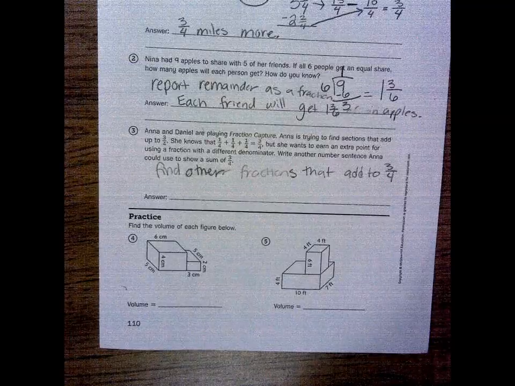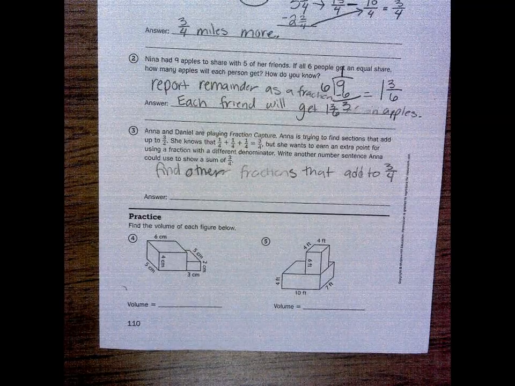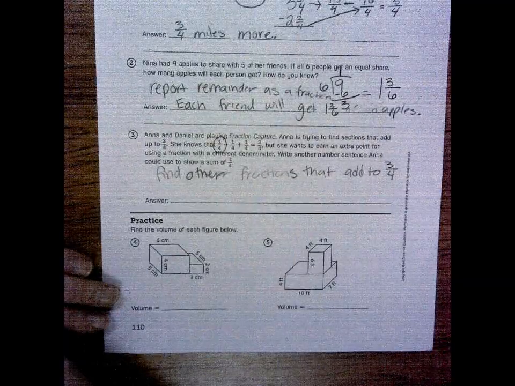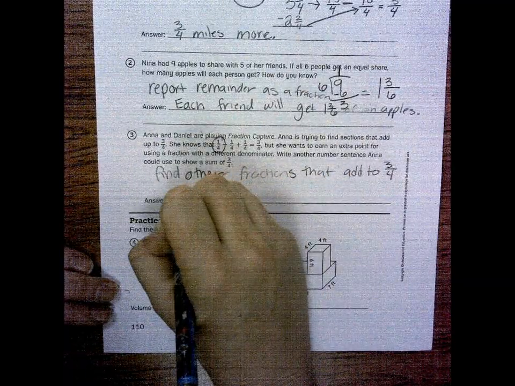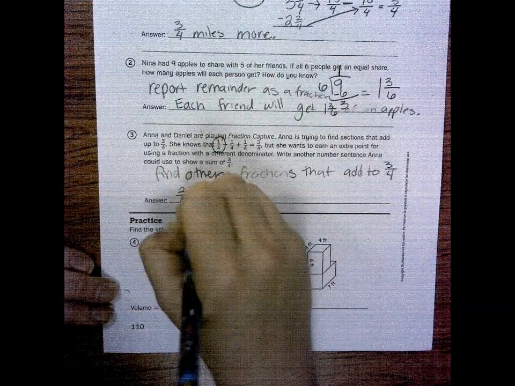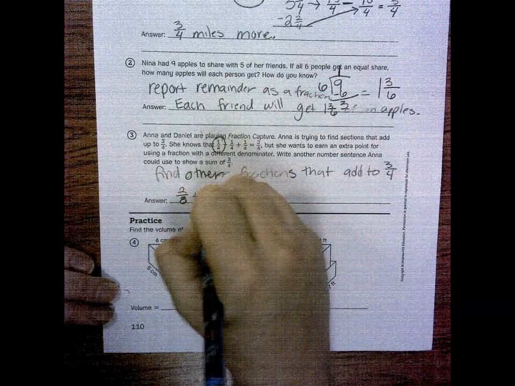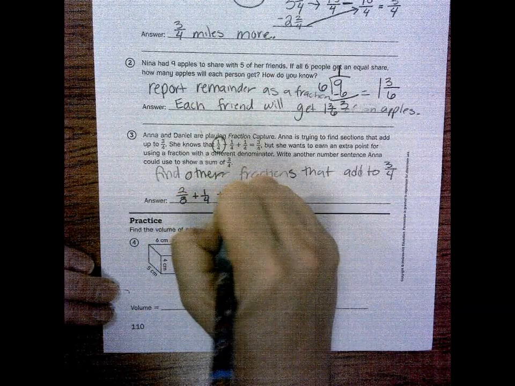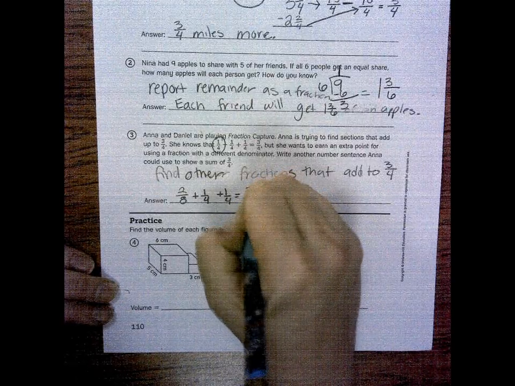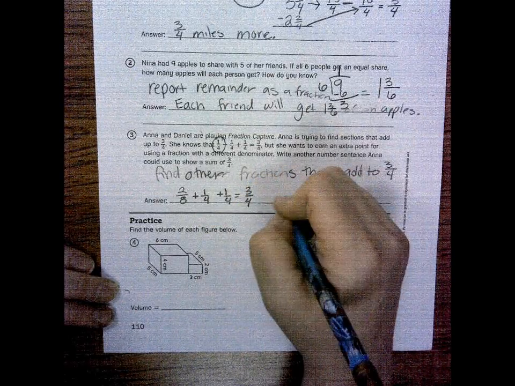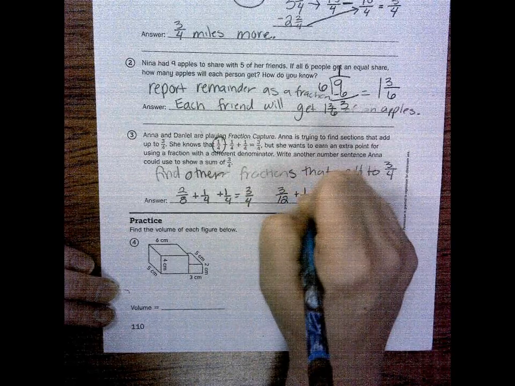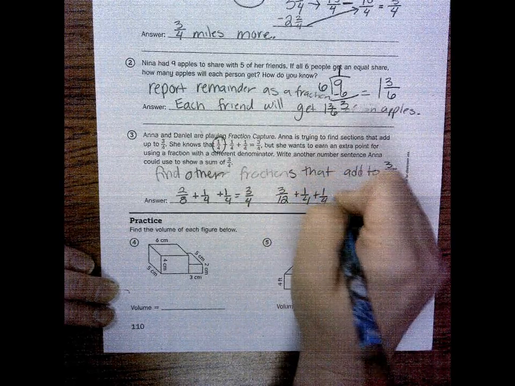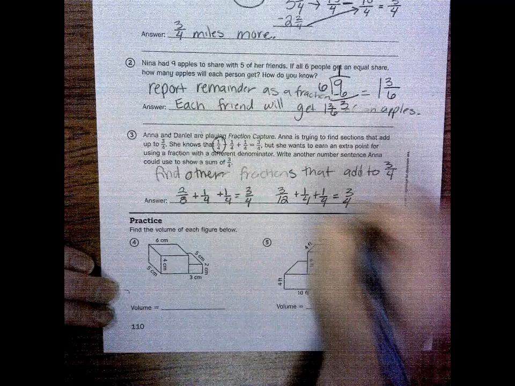So there's a couple of things we could do here. Well, I could think about what numbers equal 1/4. Well, 1/4 is the same as 2/8. So I could say 2/8 plus 1/4 plus 1/4 equals 3/4. 1/4 is the same as 3/12, so I could say 3/12 plus 1/4 plus 1/4 equals 3/4.